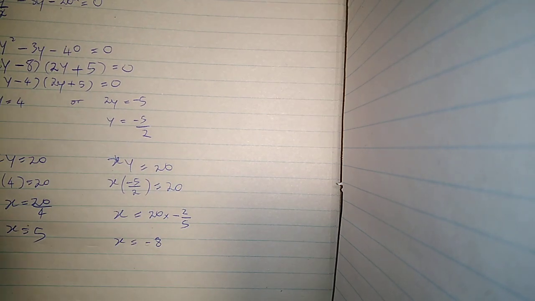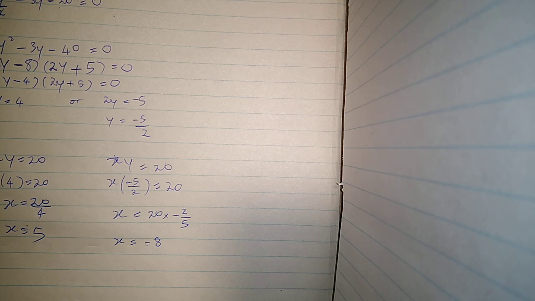And then the other one: x times minus 5 over 2 is 20. You divide 20 by a fraction. When we divide by a fraction, we multiply by its reciprocal, which is 2 over 5. You get that x is equal to minus 8. Are we happy, guys? Is everyone happy? You can write the final answer in coordinate form as (5, 4) or (minus 8, negative 5 over 2).